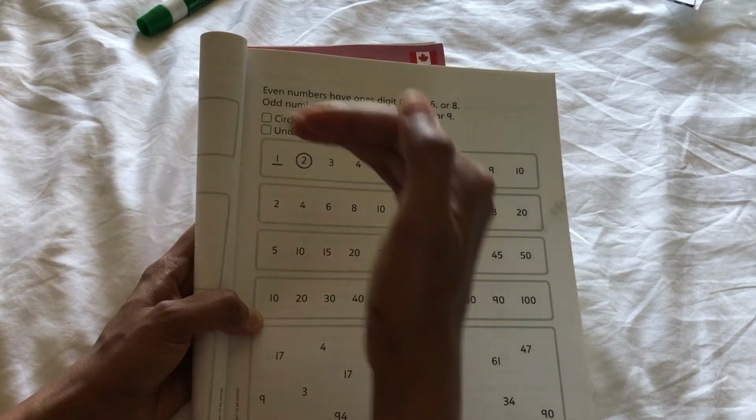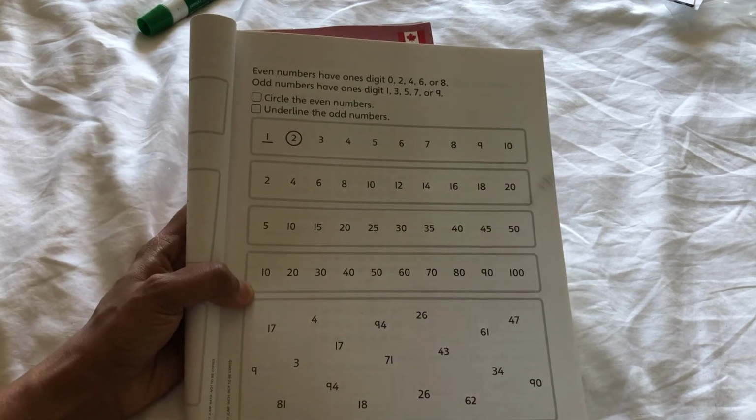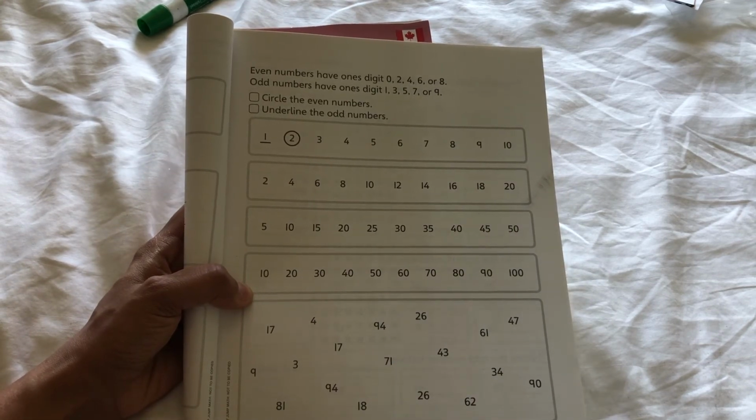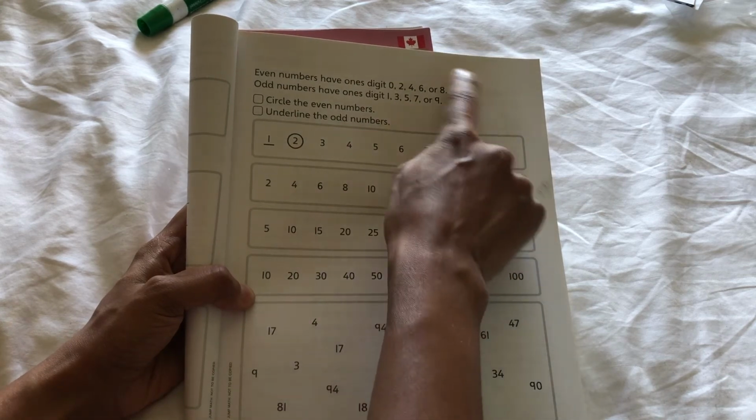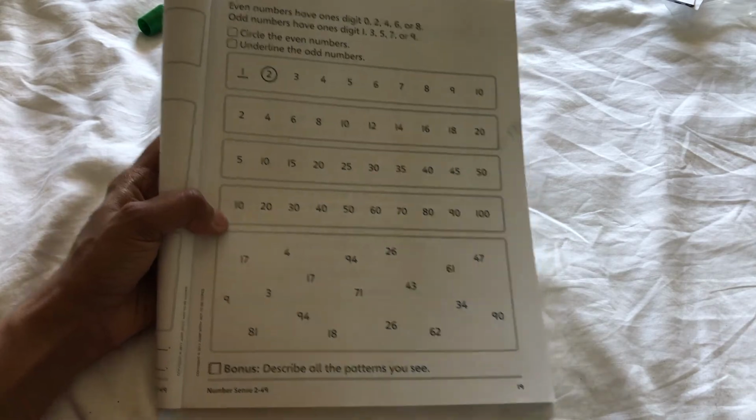Now that we know which digits even numbers have in the ones place and which digits odd numbers have in the ones place, you should be able to figure out which of these numbers are even and which of these numbers are odd, just by knowing these hints up here. Try this page out and see how you do.